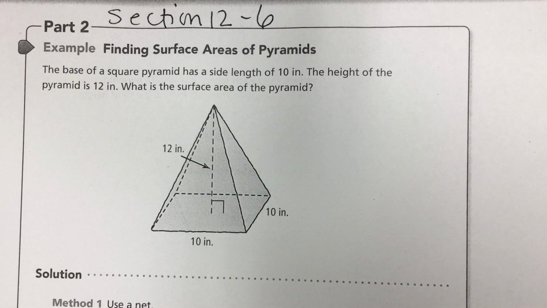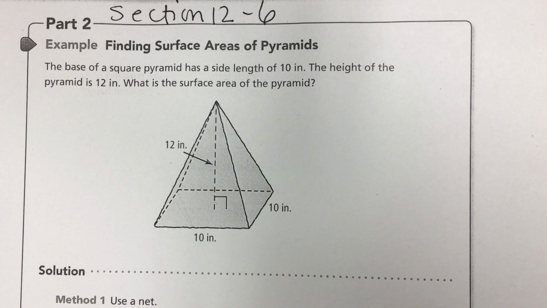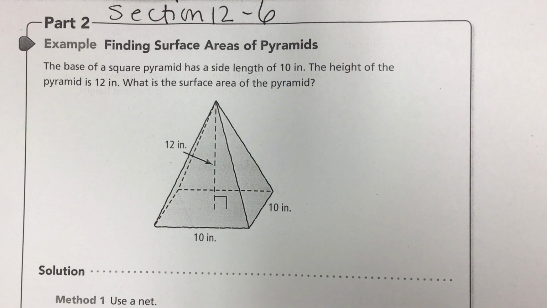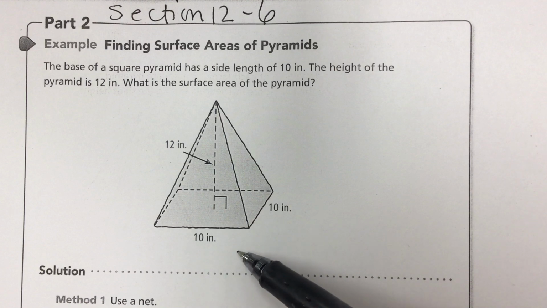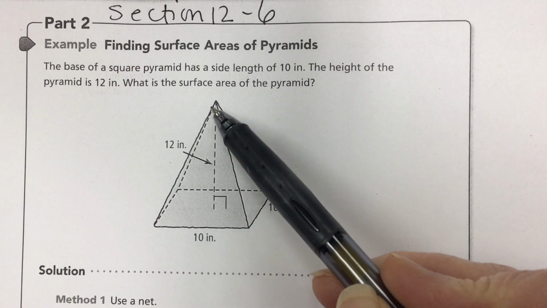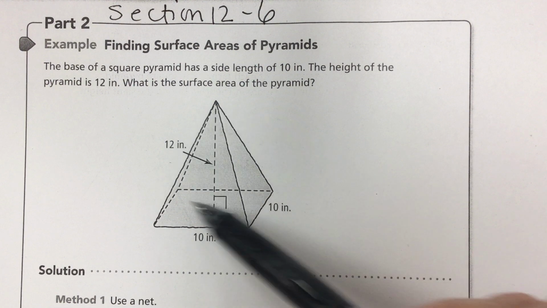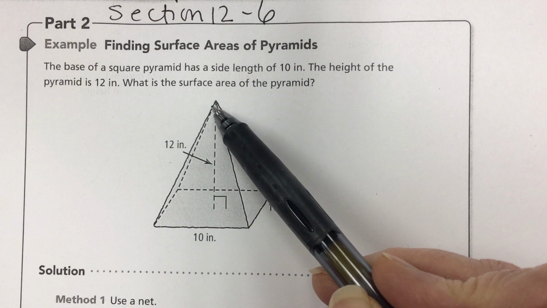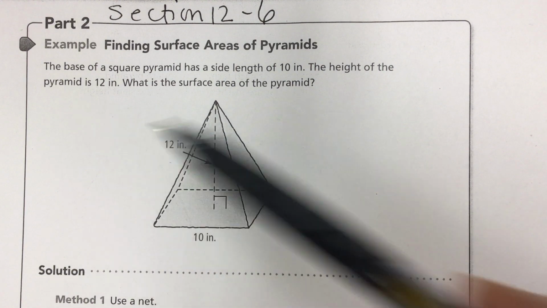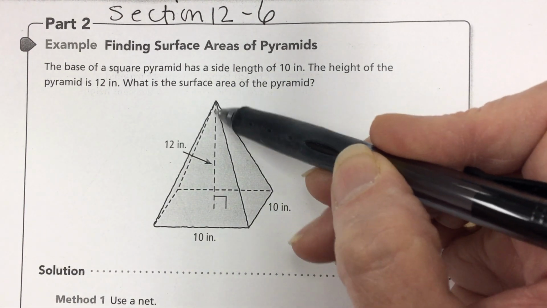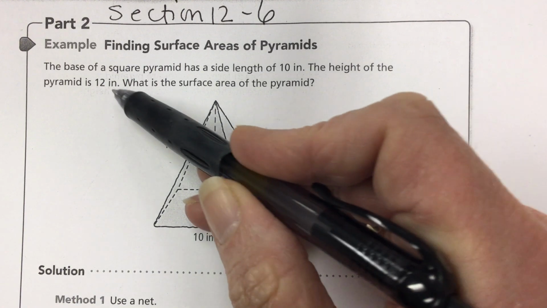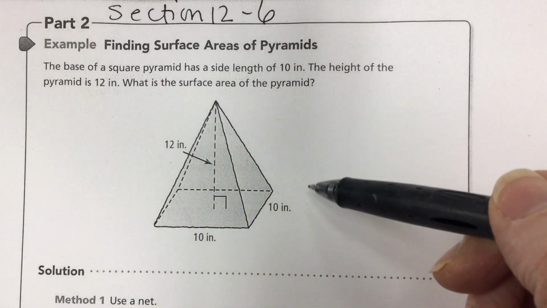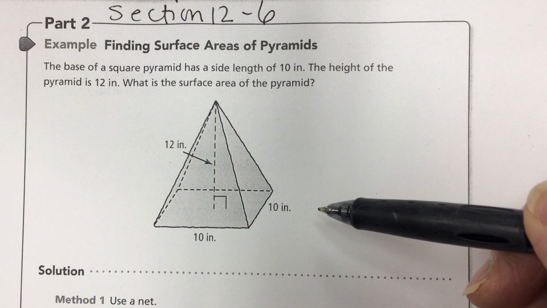Section 12-6, Part 2, Finding Surface Area of Pyramids. The base of a square pyramid, in other words, my base is a square, all four sides are length 10 inches. This is a pyramid, all the sides of the pyramid come to a point. The height of the pyramid, the distance from the highest point of a figure straight down to the base at 90 degrees, perpendicular, is 12. What is the surface area of the pyramid?